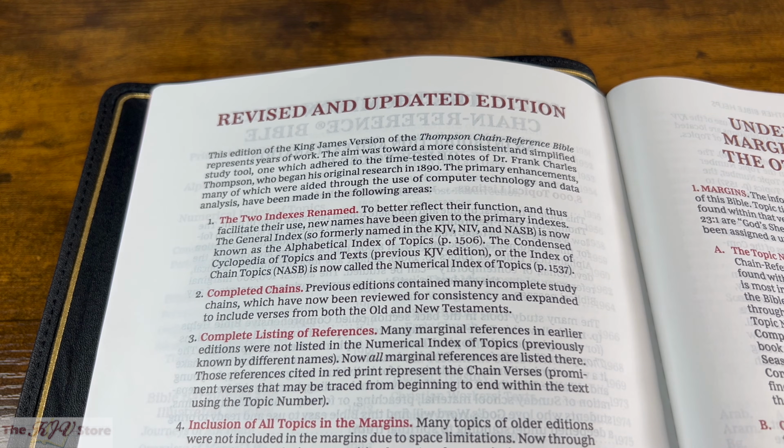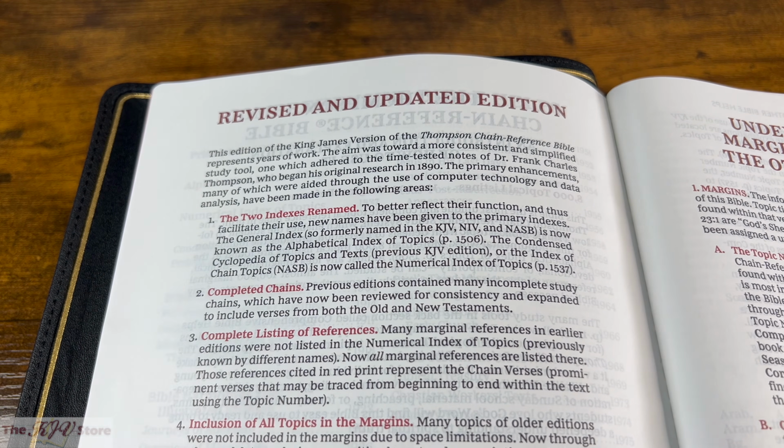The primary enhancements, many of which were aided through the use of computer technology and data analysis, have been made in the following areas. This is probably the biggest one, number 1, the 2 indexes renamed. To better reflect their function and thus facilitate their use, new names have been given to the primary indexes. The general index, formerly named in the KJV, is now known as the Alphabetical Index of Topics, which begins on page 1506. The Condensed Cyclopedia of Topics and Texts in the previous KJV edition, or the Index of Chain Topics in the NASB, is now called the Numerical Index.